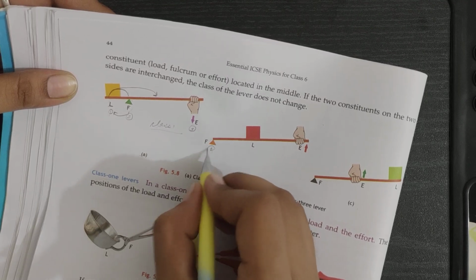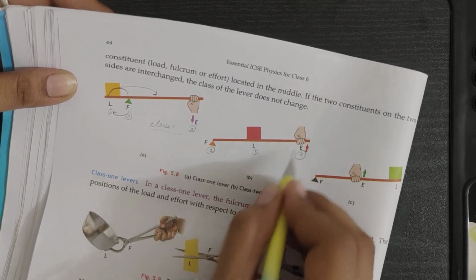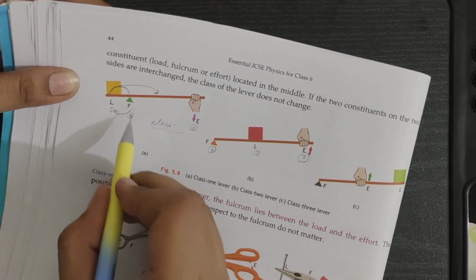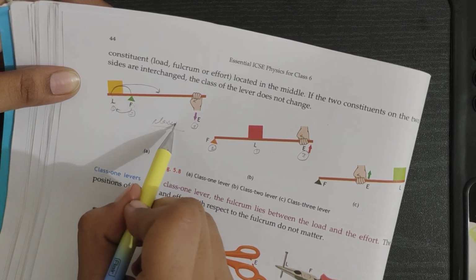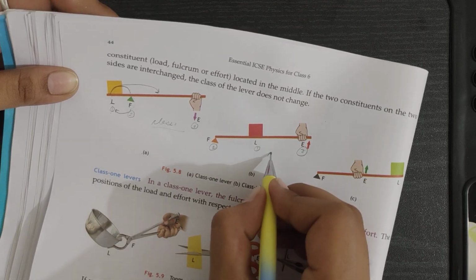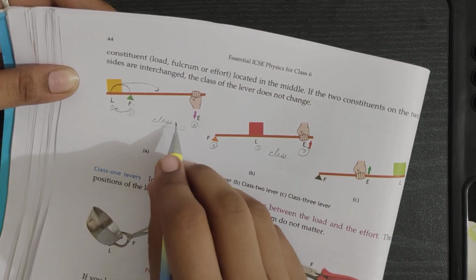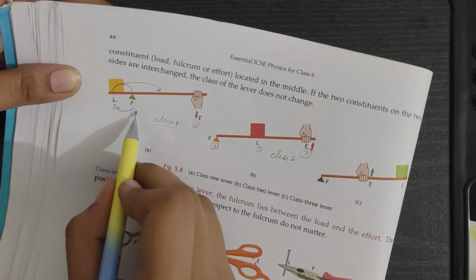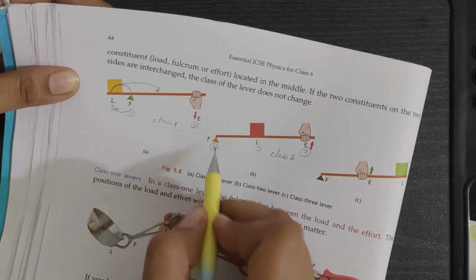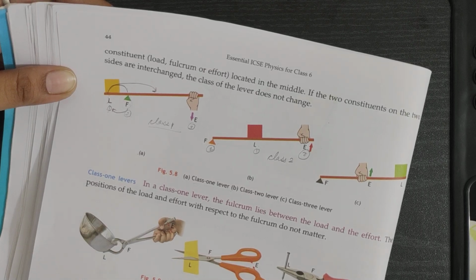What is the order now? It's 2, 1, 3. Just 1 and 2 are interchanged. Means when we jump from the first class lever to the second class lever, we need to interchange 1 and 2. Is the arrangement of the second class lever clear?